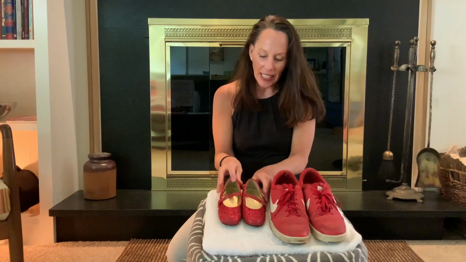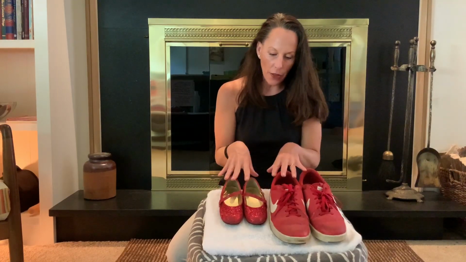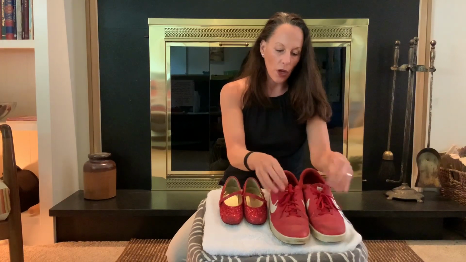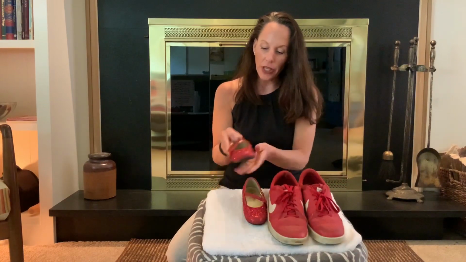Lindsay wore these when she was like 4. So they're tiny. They look clean though, because she only wore them a few times. Another thing that I'm noticing that's different is the way that you tie them up, right? There's laces on these tennis shoes, and then these have little buckles and straps.